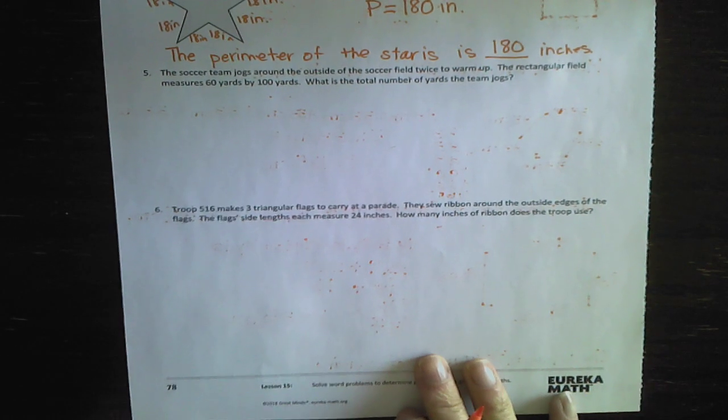All right, let's move on to the next one. Please read with me. The soccer team jogs around the outside of a soccer field twice to warm up. The rectangular field measures 60 yards by 100 yards. What is the total number of yards the team jogs?